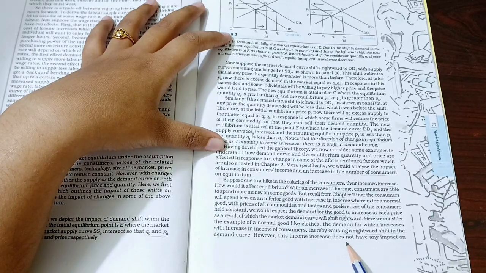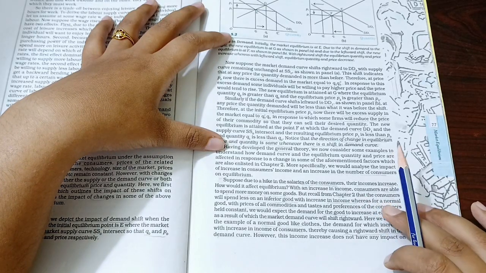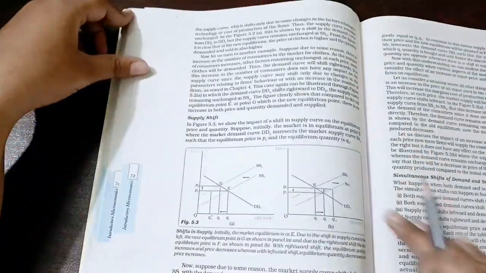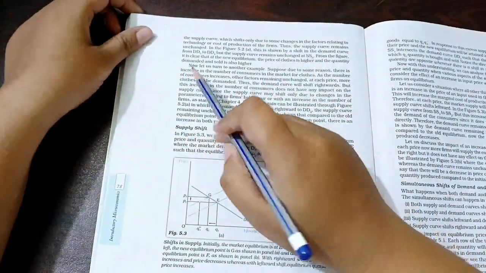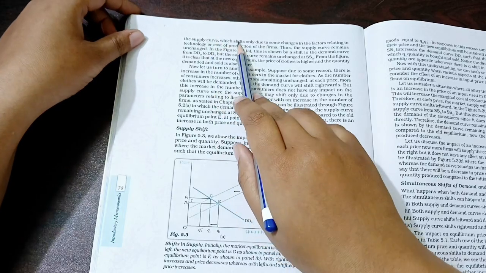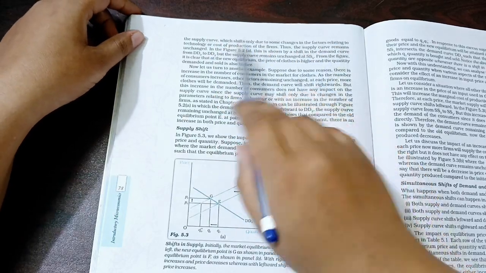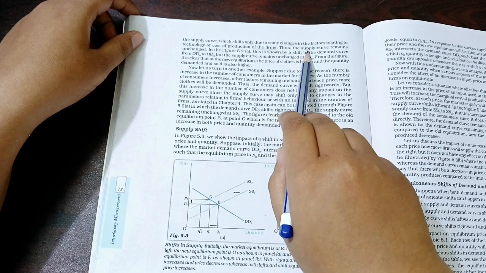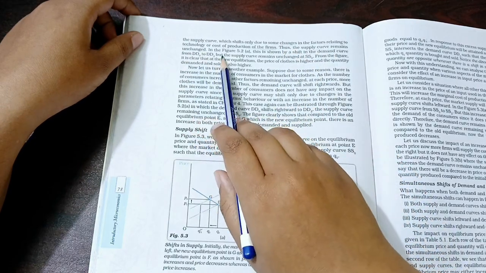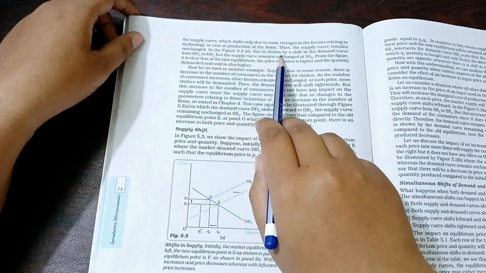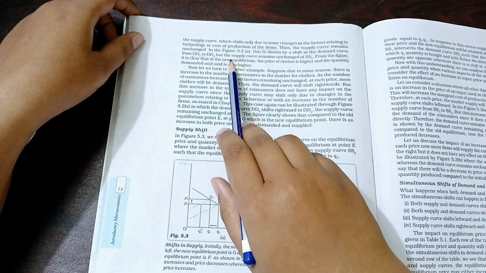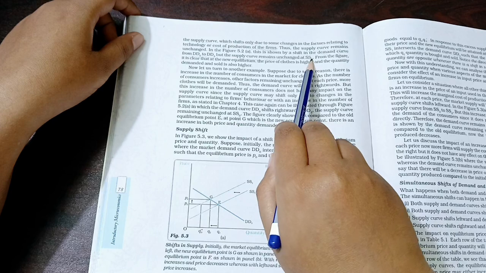However, this income increase does not have any impact on the supply curve, which shifts only due to some changes in the factors relating to technology or cost of production of the farms. Thus, the supply curve remains unchanged. In figure 5.2a, this is shown by a shift in the demand curve from DD0 to DD2, but the supply curve remains unchanged at SS0.